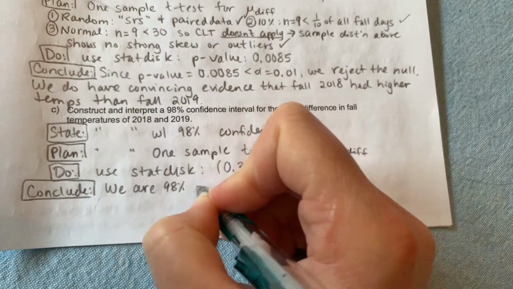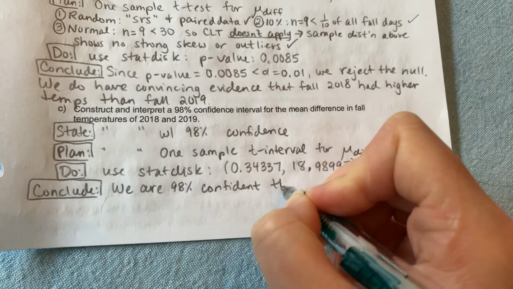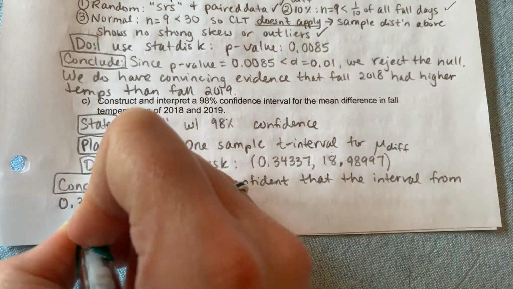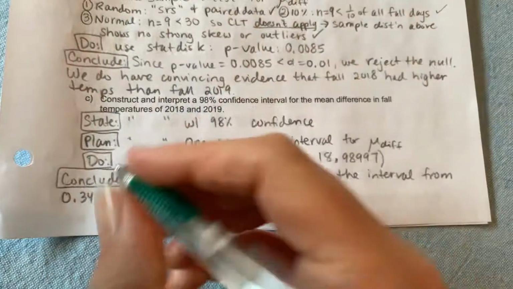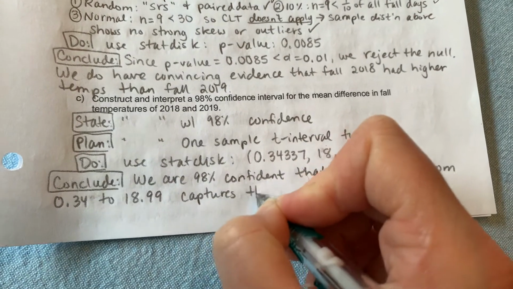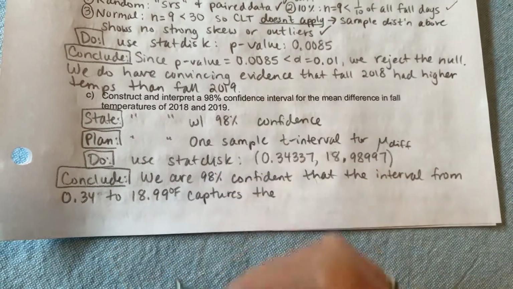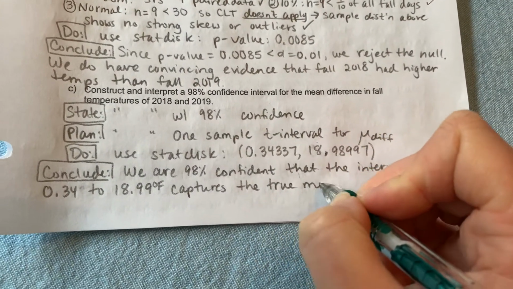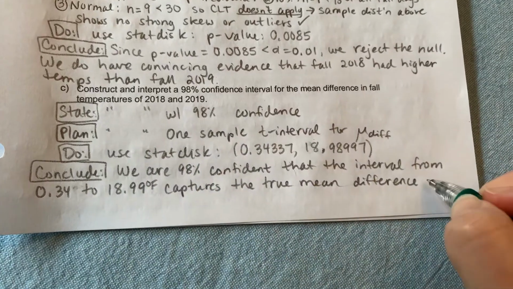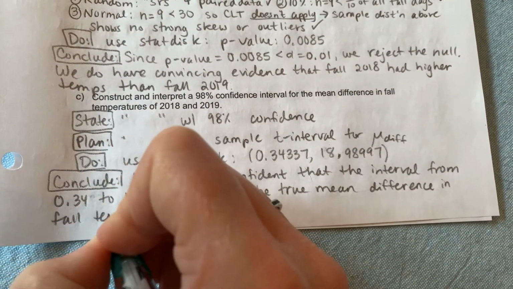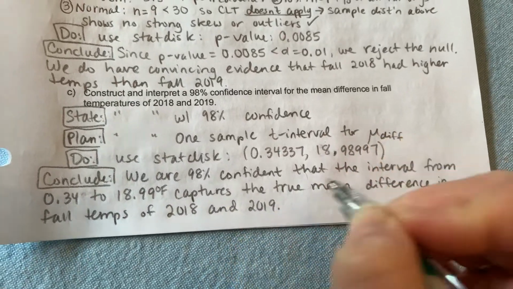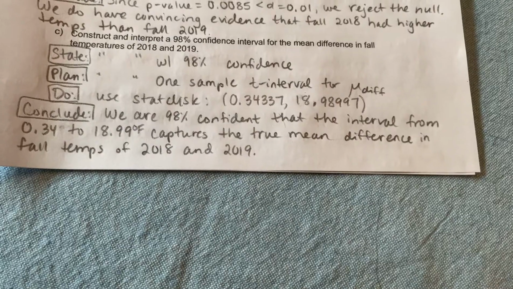We are 98% confident that the interval from 0.34, I'm going to round to 0.34, that sounds good, to 18.99, oh, I should put units in here, degrees Fahrenheit, captures the true mean difference, and here I'm looking back up at the problem statement, the true mean difference in fall temperatures of 2018 and 2019.